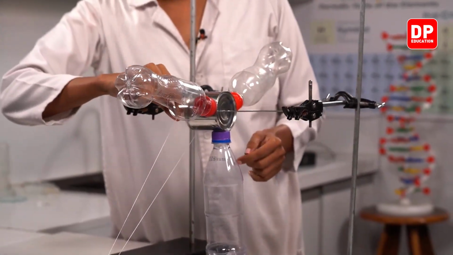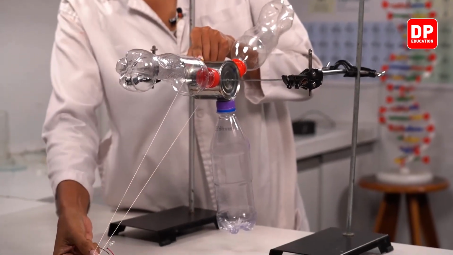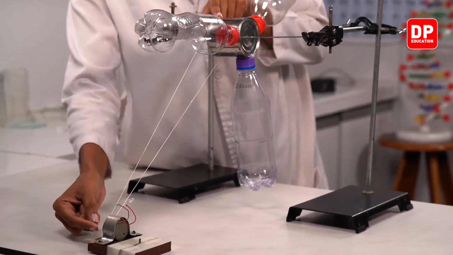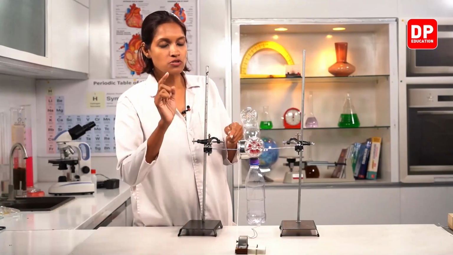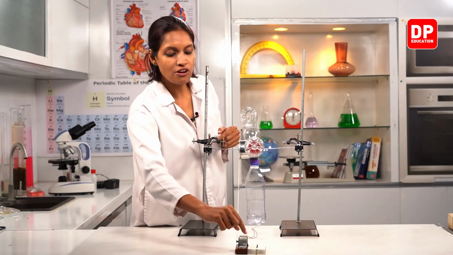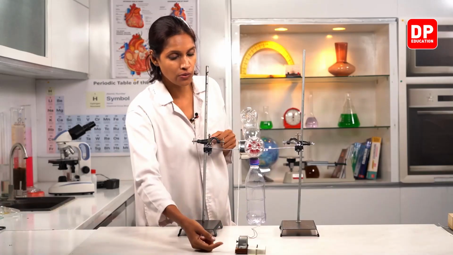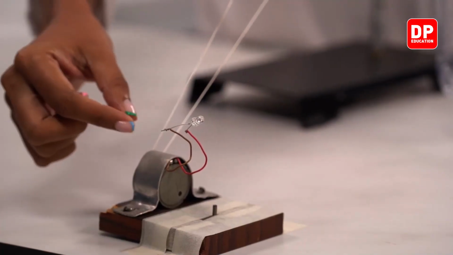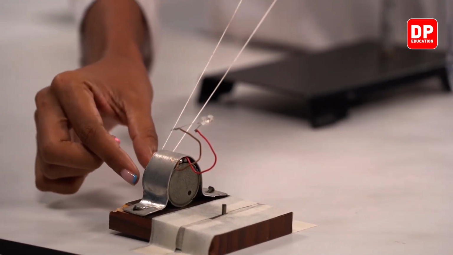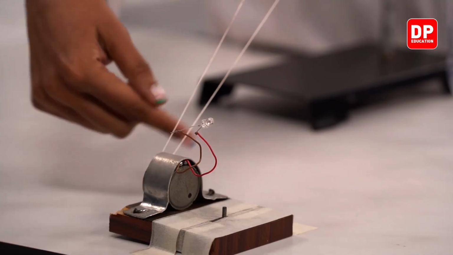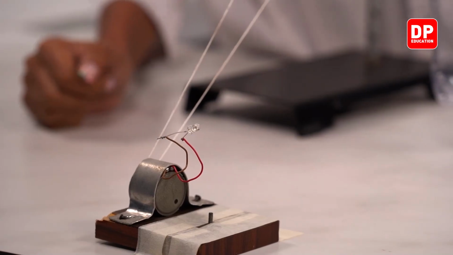And then I have passed this thread around this tin can, and from the other side, it is passed around the axis of this motor. This is a car cassette motor. Okay, children. So you all can see to the terminals of this motor, an LED bulb is connected. LED bulb is not lighting up now. So how do we light up the LED bulb? So in order to light up the LED bulb, the axis of the motor should rotate. When this axis rotates, what happens, children? This motor can generate electricity and thereby the LED bulb should light up.